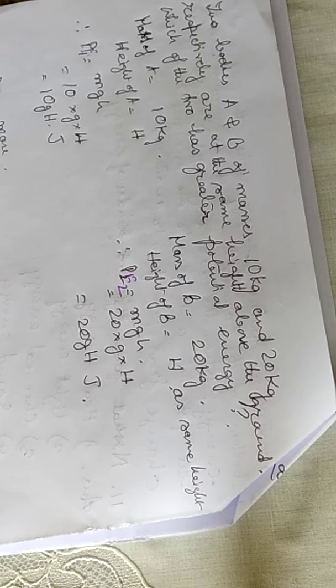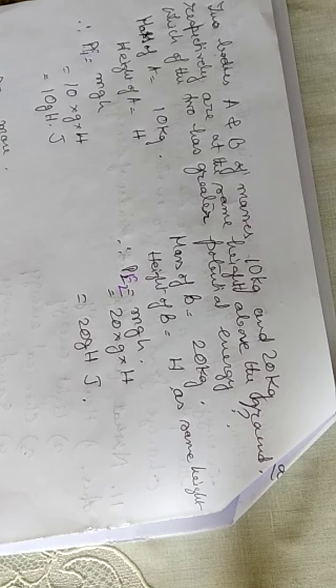Here the heights are the same, but their masses differ. A has less mass, B has more mass. A is 10 kg and B has 20 kg. So the more mass will have more potential energy. So B will have more potential energy.